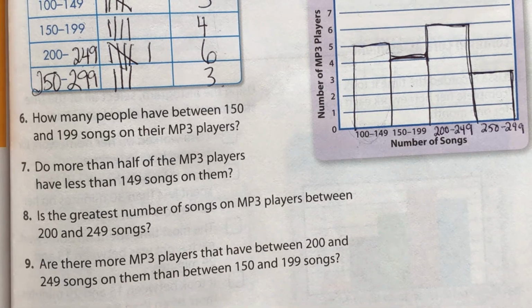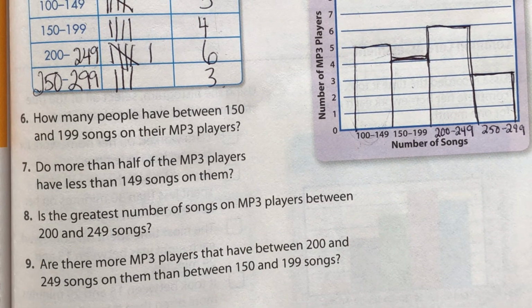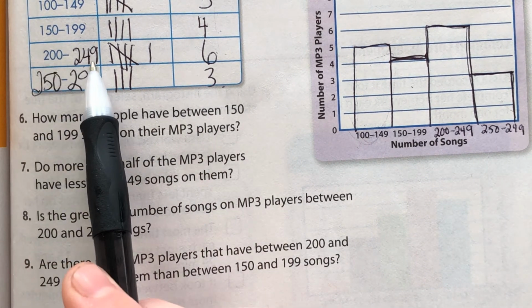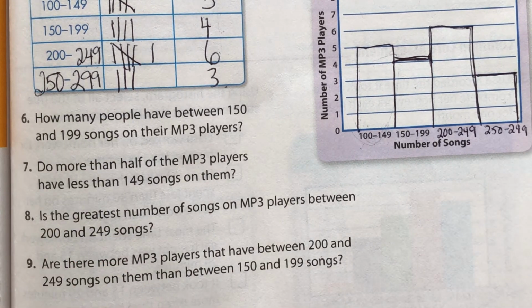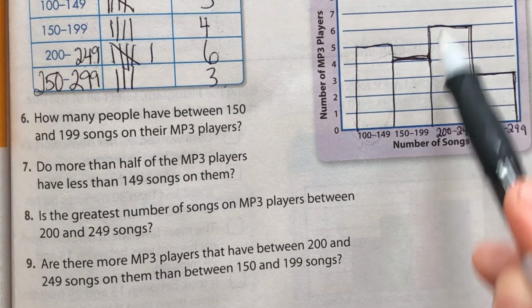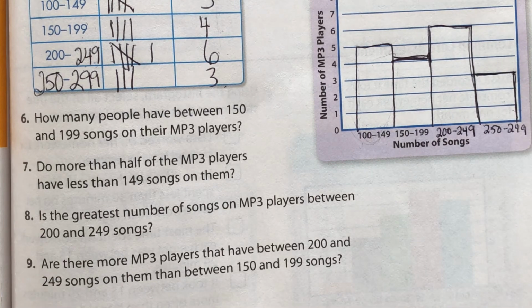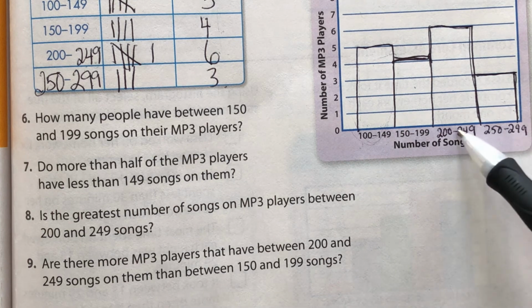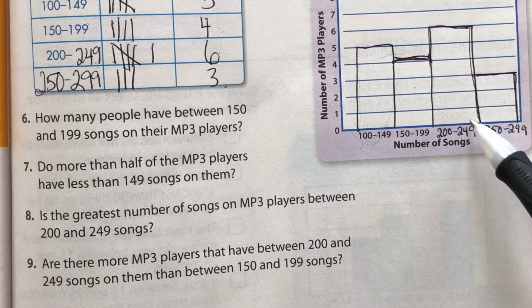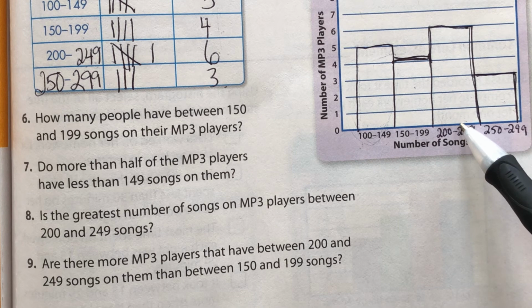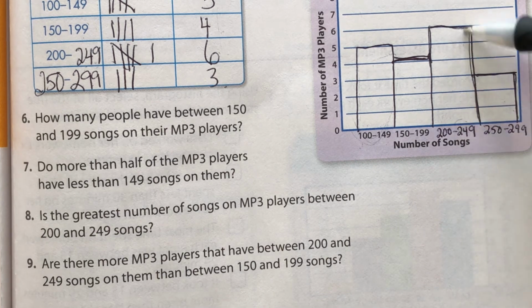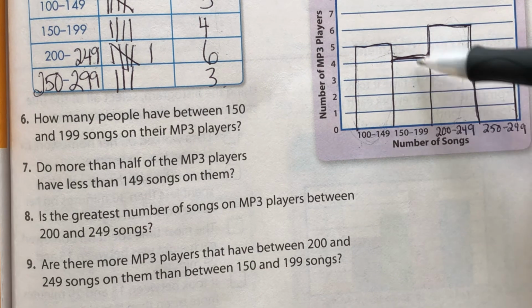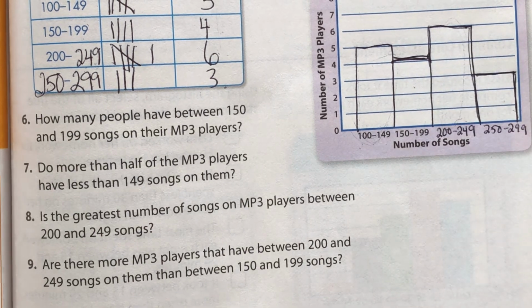Number 8, it says, is the greatest number of songs on MP3 players between 200 and 249? Meaning, do the greatest number of songs? Yes, because 6 is the tallest. And then lastly, 9, are there more MP3 players that have between 200 and 249 songs on them than between 150 and 199? Okay. 6 here and 5 here. So yes, that will be true as well.